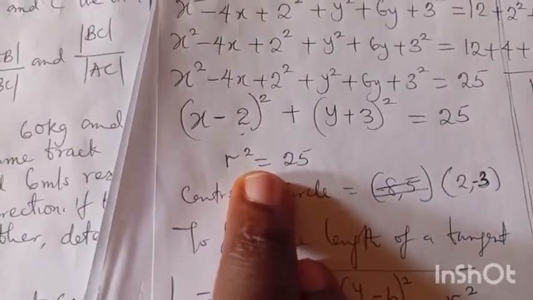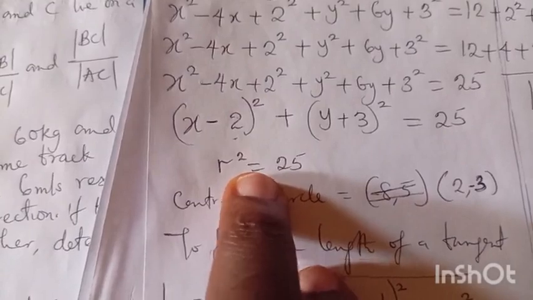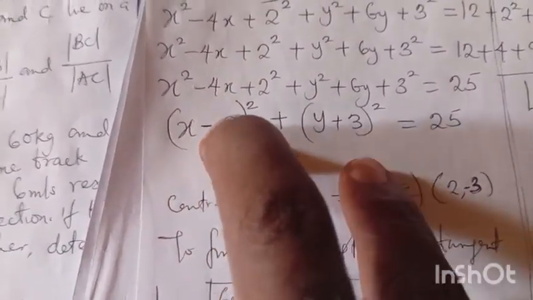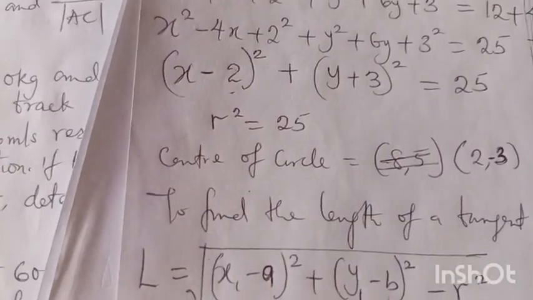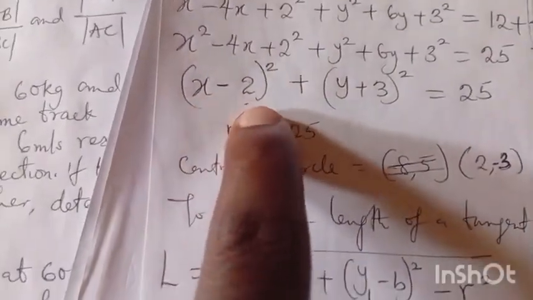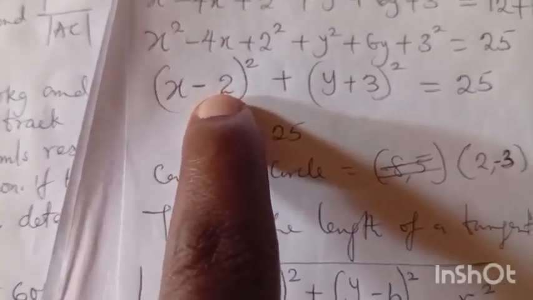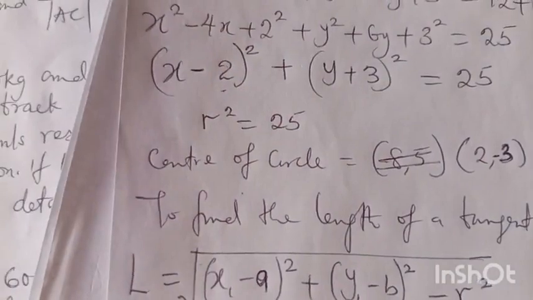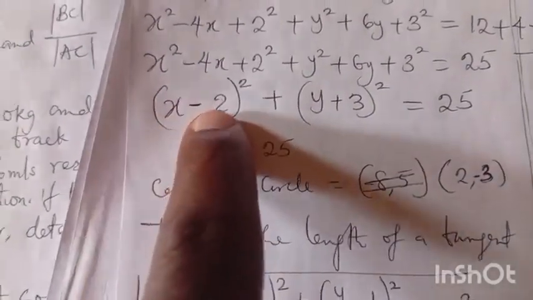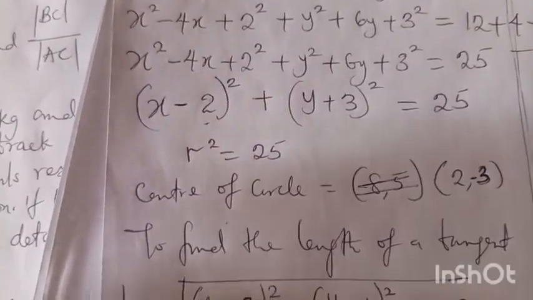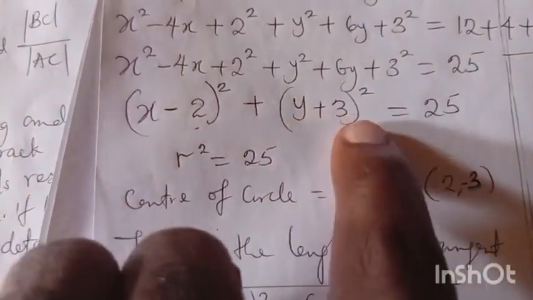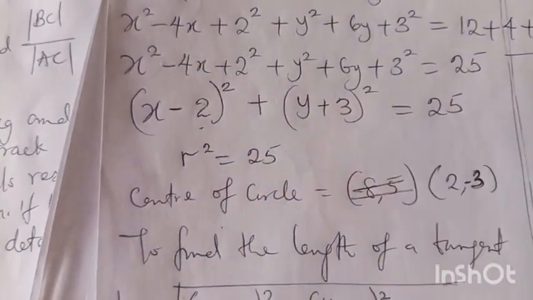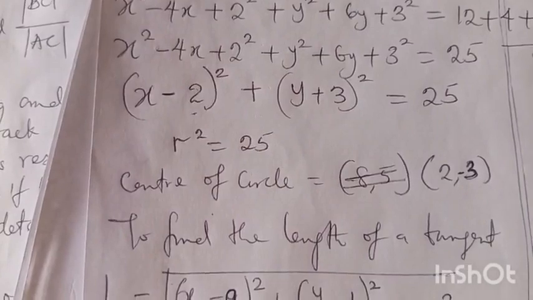Since my radius is 5, my point from the center x is 2, my point from the center y is 3. That's why you can see me writing my center point as 2 comma minus 3. Now let me explain why x is minus 2 here, but I am writing my center point to be 2. That's what I want to explain right now. x minus 2 equals 0, so x equals 2. y plus 3 equals 0, which simply means y equals minus 3. That's the reason why you are seeing all this.